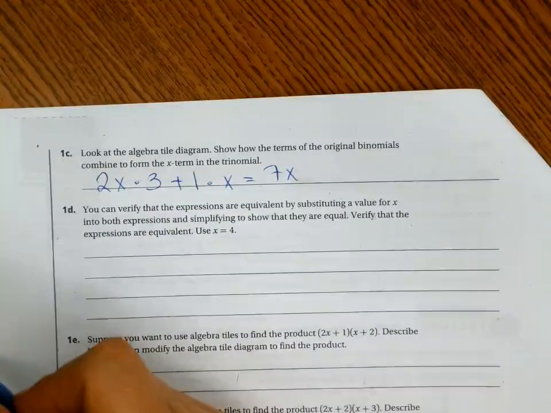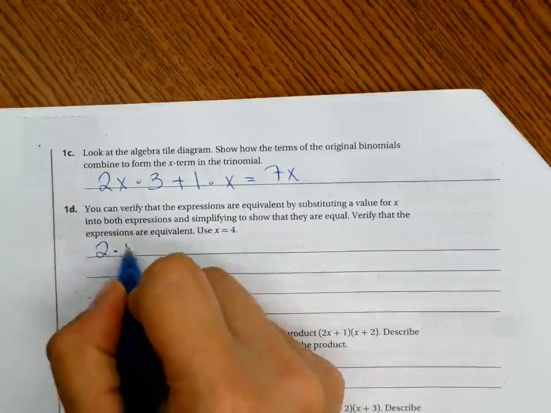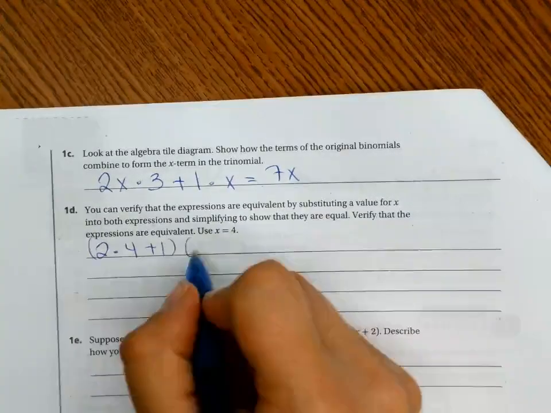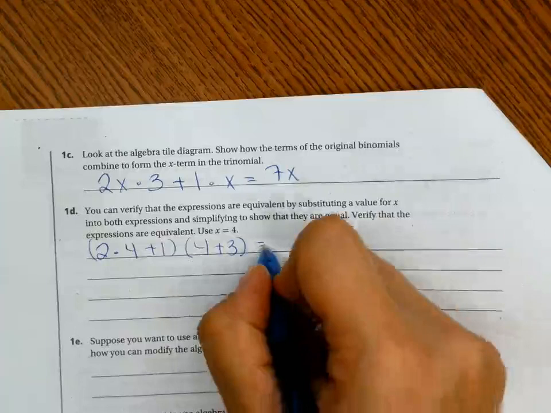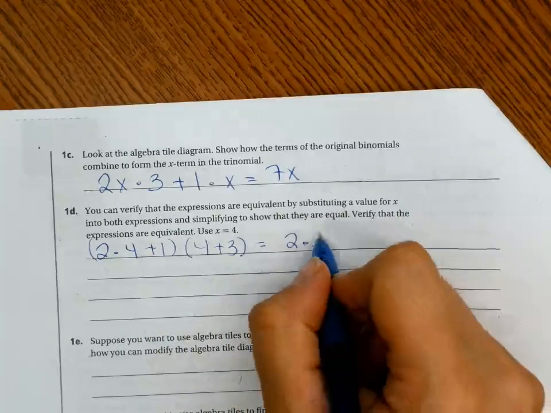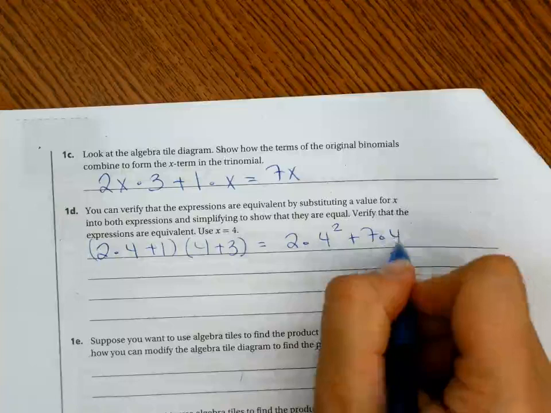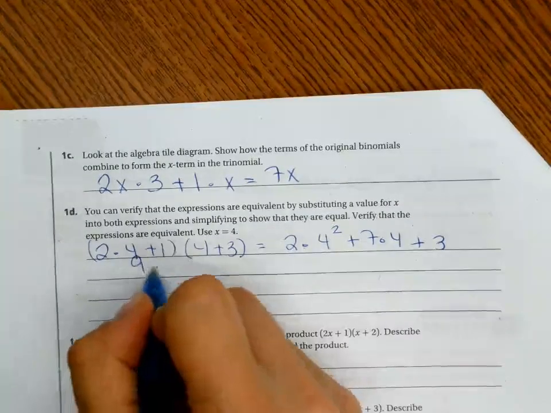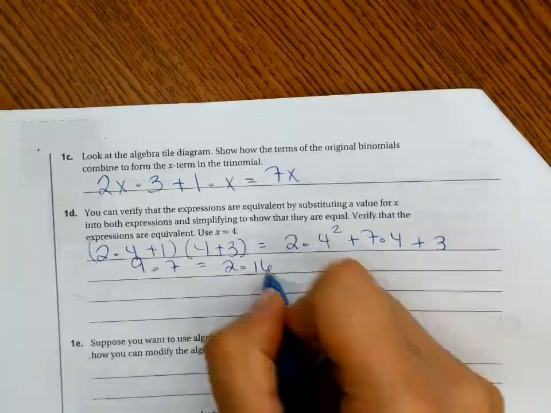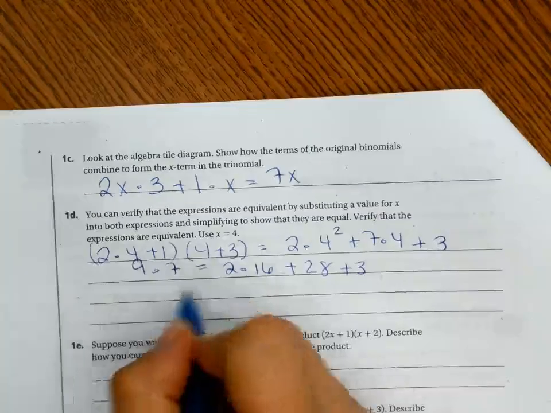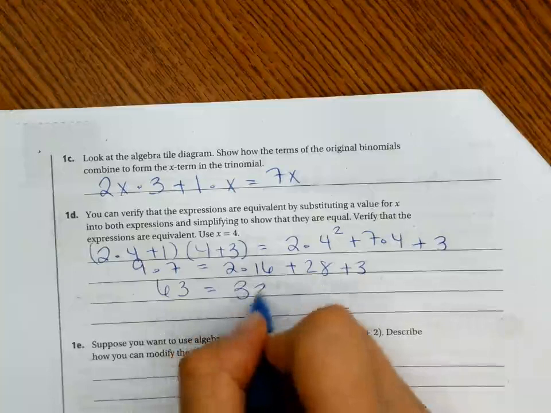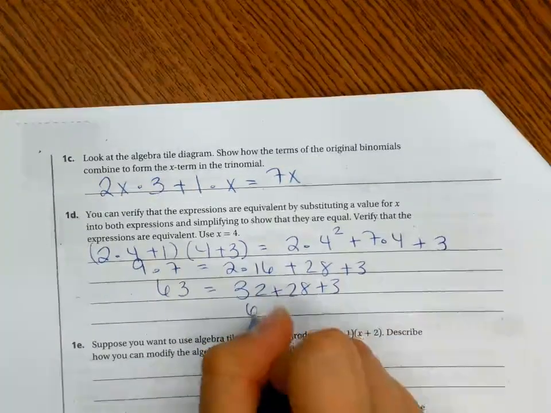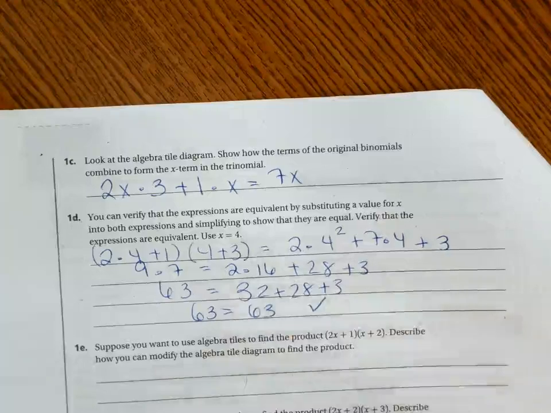You can verify that the expressions are equivalent by substituting a value for x into both expressions and simplifying to show that they are equal. Use x equals 4. You'd have 2 times 4 plus 1 times 4 plus 3, which would give us 2 times 4 squared plus 7 times 4 plus 3. 9 times 7 is 63, and 2 times 16 plus 28 plus 3 is 32 plus 28 plus 3. 63 equals 63, so we know, yes, they are equivalent.